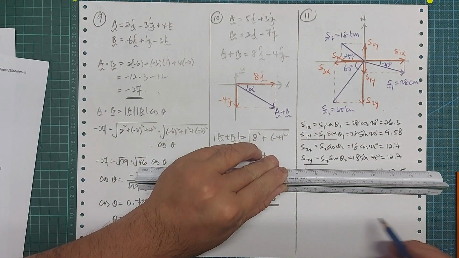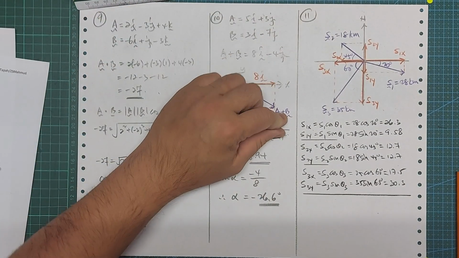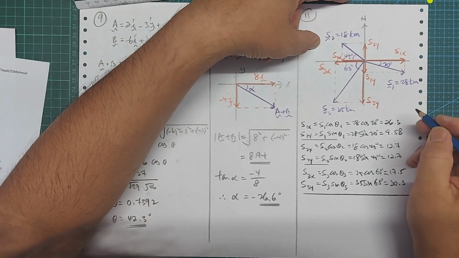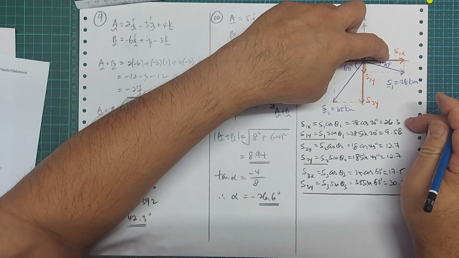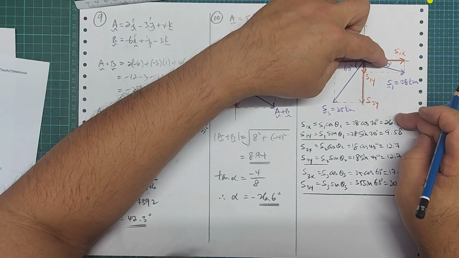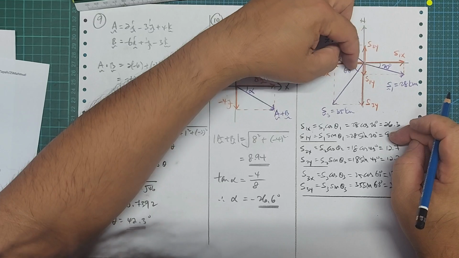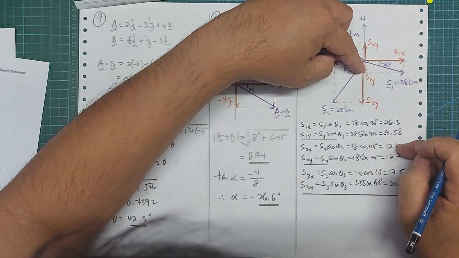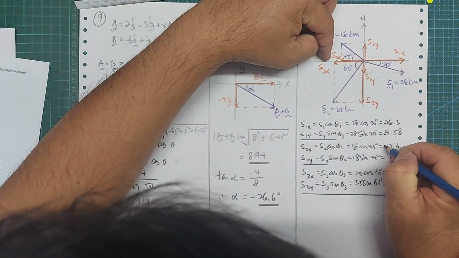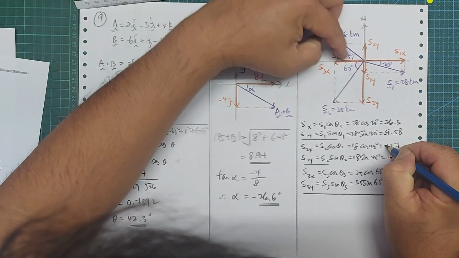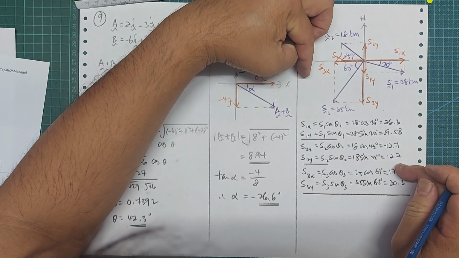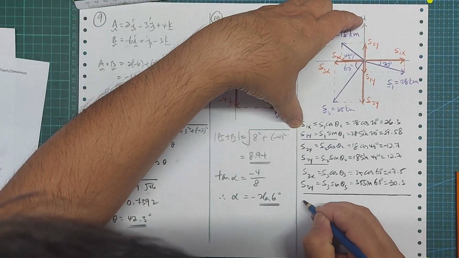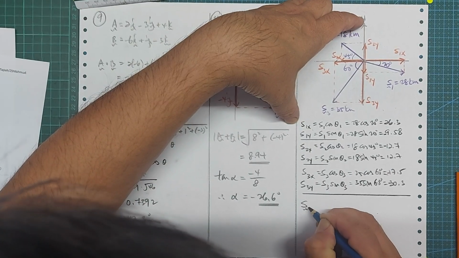Alright, so after that we sum up everything, I with I, J with J. But before that, be very careful which one is positive, which one is negative. For the first one, S1x is positive, and S1y is negative because it is pointing down. Then S2x is negative, S2y positive, and for S3x, S3y, both negative.